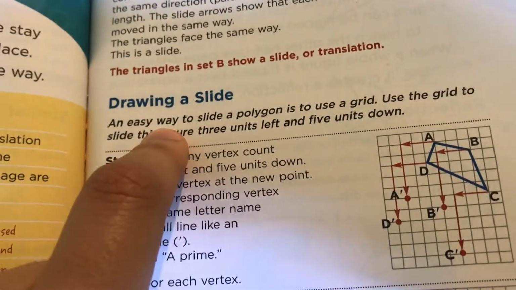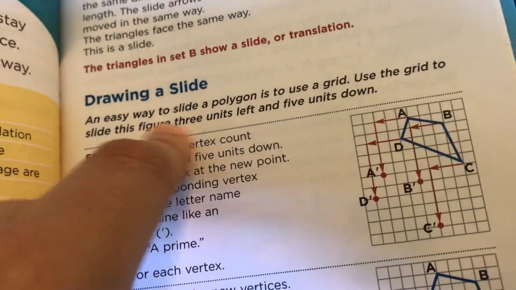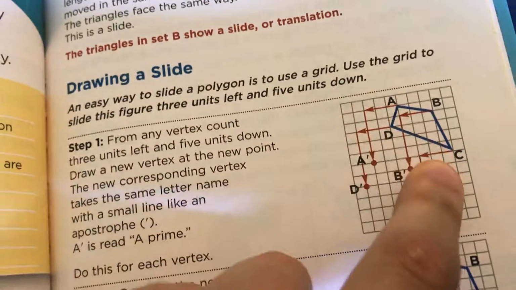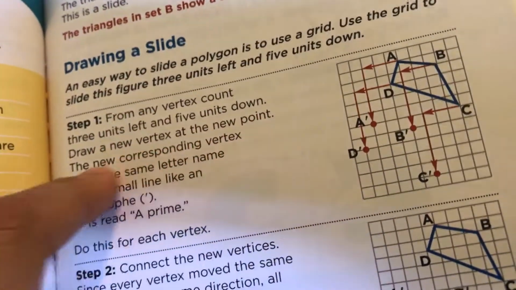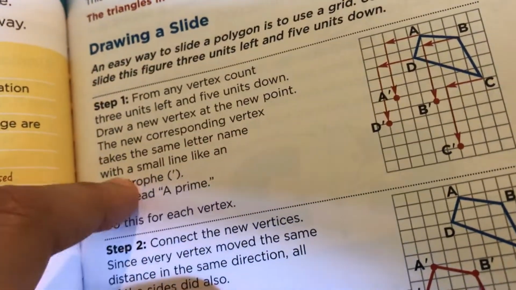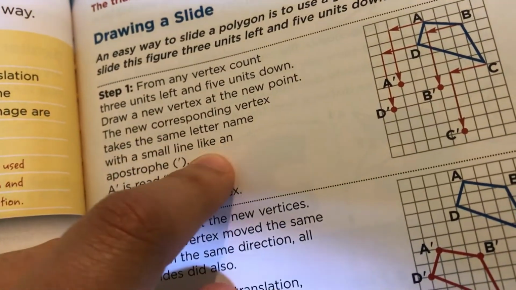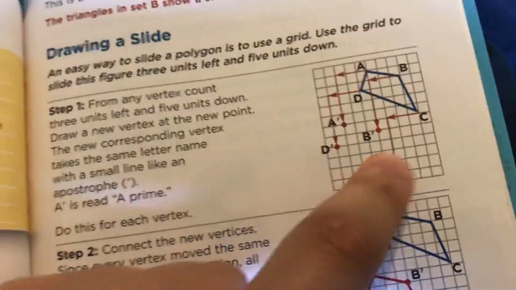Drawing a slide. An easy way to slide a polygon is to use a grid. Use the grid to slide this figure 3 units left and 5 units down. Step 1. From any vertex, count 3 units left and 5 units down. Okay, draw a new vertex at the new point. The new corresponding vertex takes the same letter name with a small mark like an apostrophe. A' is read A prime. Do this for each vertex.